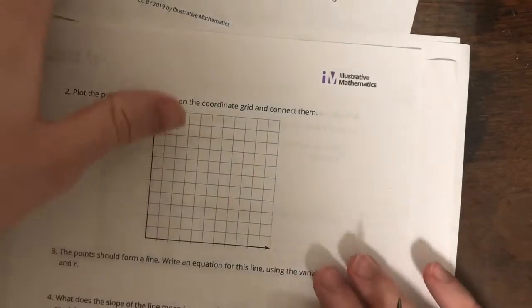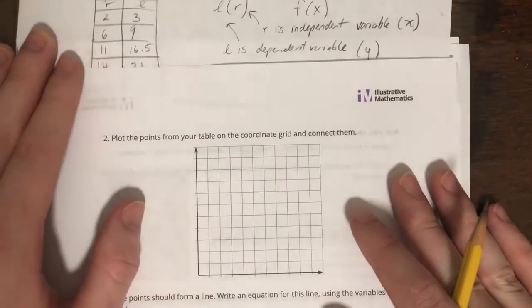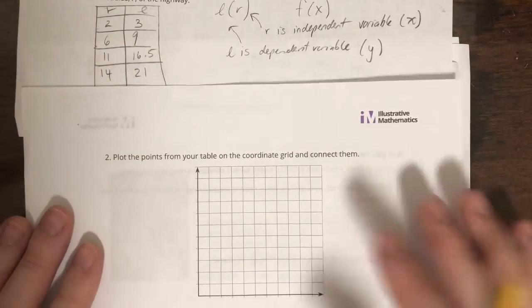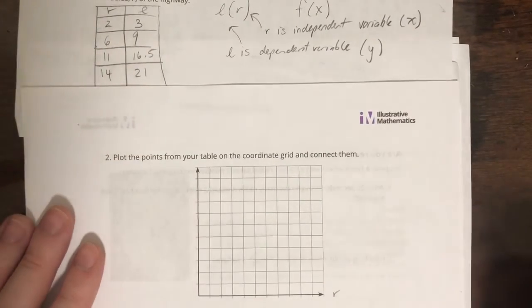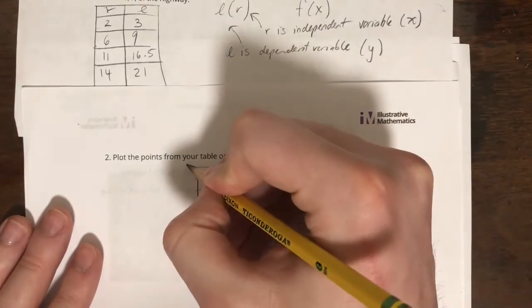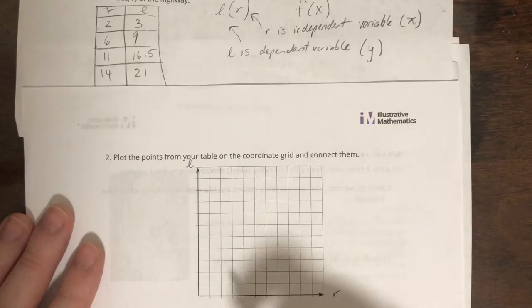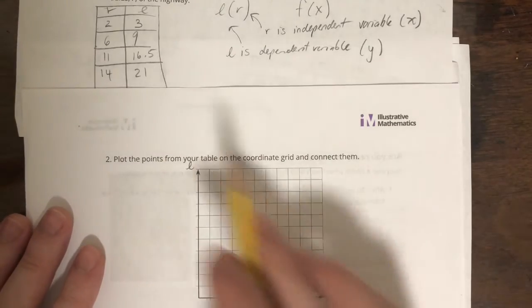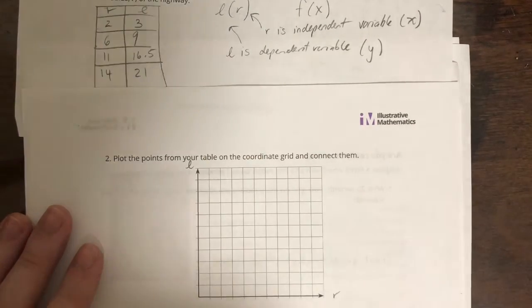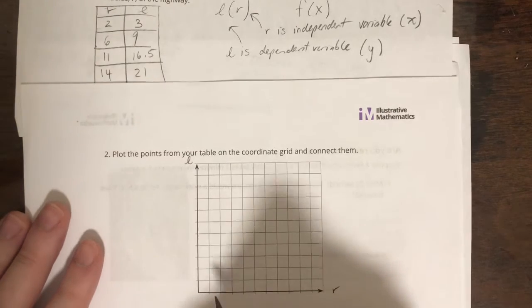All right, next they want us to plot these points. So very important that they told us which variable was a function of the other, so that I know which is my x and which is my y when I graph it. So r is my independent variable, L is my dependent variable. So I'm going to go up to 14 on the x-axis, right? That's my maximum. So let's try and find a good scale.